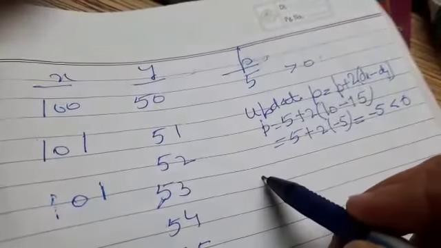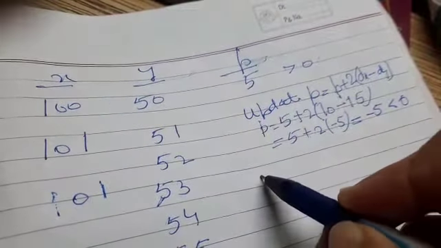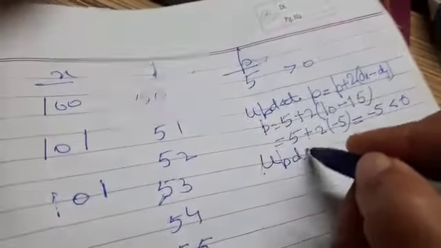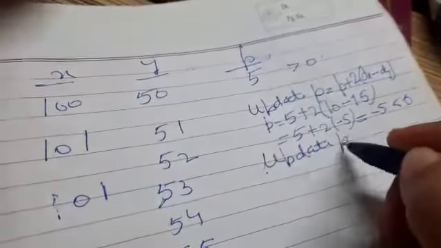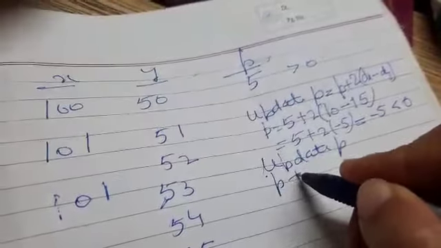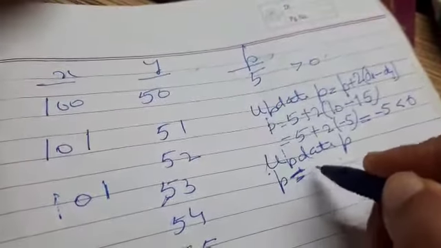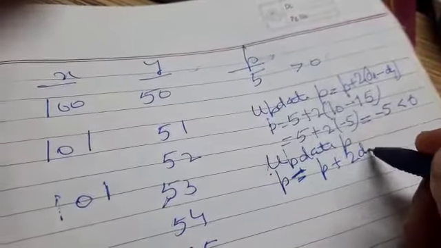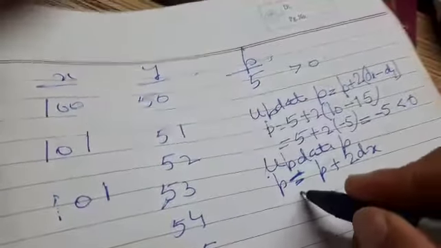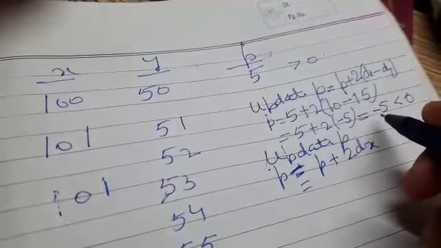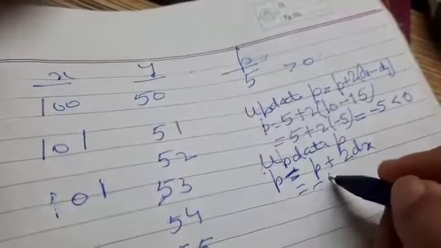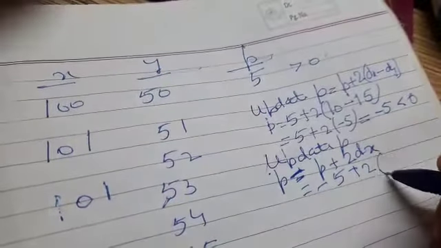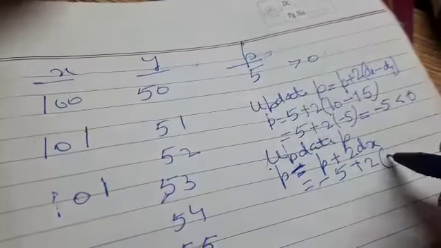So again you will be updating p, but now p will be updated using the expression p is equal to p plus 2 times dx. So it comes out to be, the previous value of p is minus 5, so minus 5 plus 2 times dx. Dx here is 10.